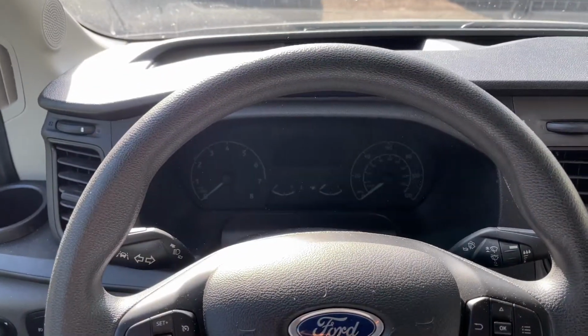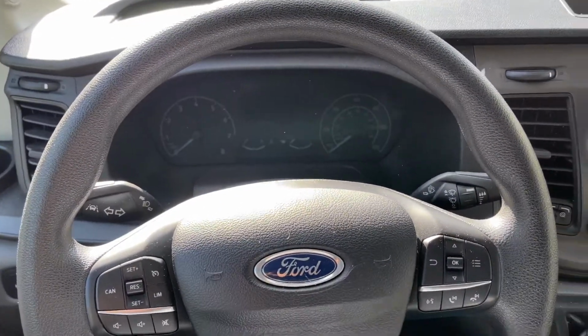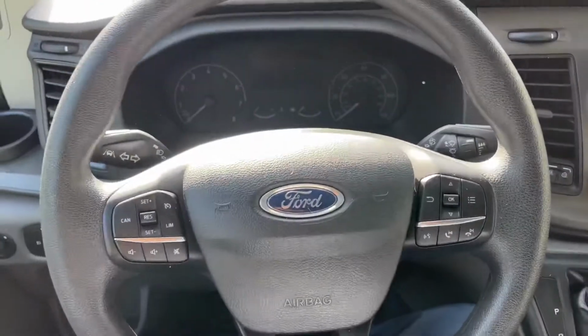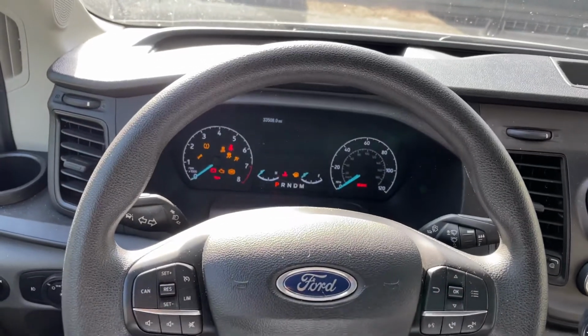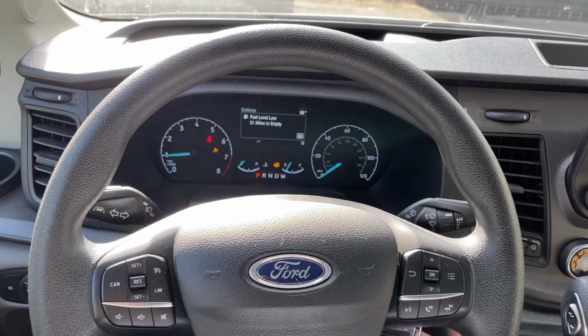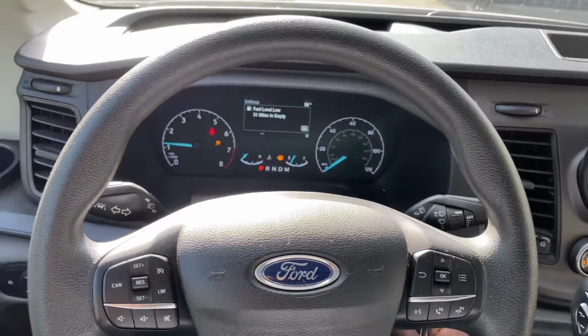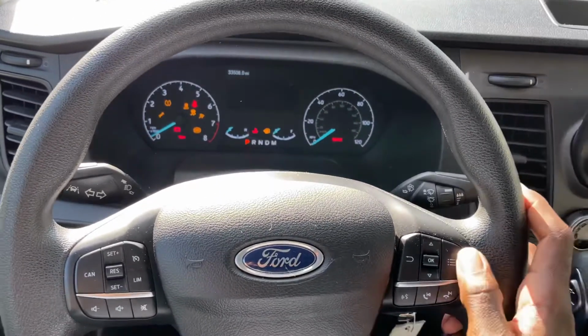So today I'm going to show you how to reset your oil life on Ford Transit. So as you can see, Ford Transit all the way. You want to turn on the ignition, or you can do it with the car on, doesn't matter. So we're going to turn the ignition on.